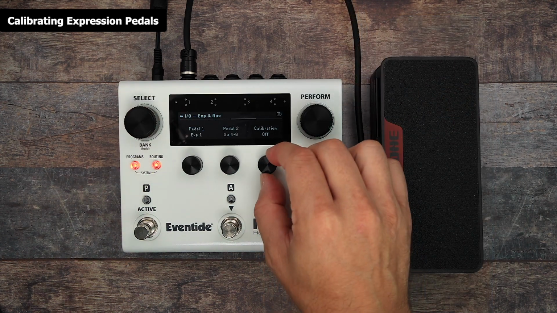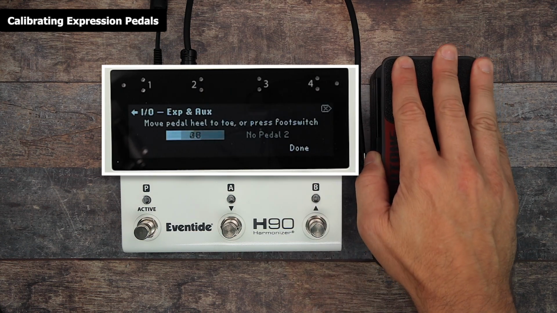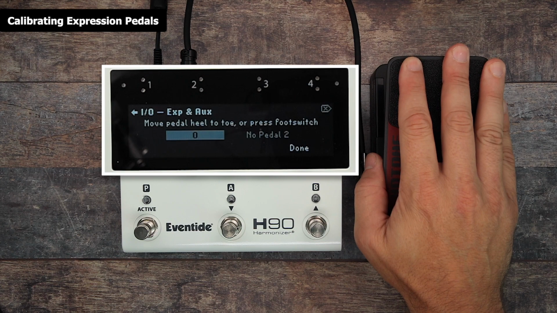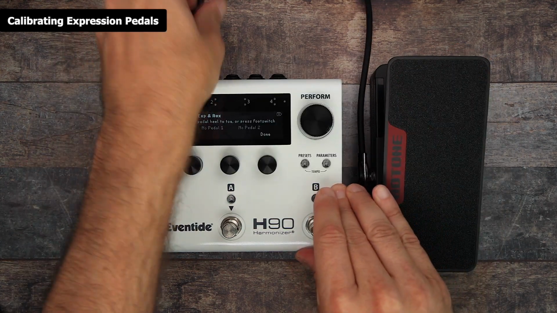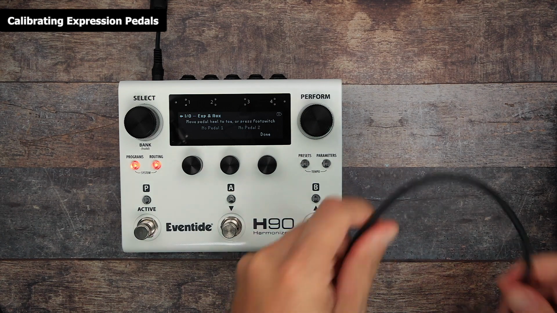If the sweep behaves erratically or goes up and back down again, check to make sure we're connecting to the H90 with the appropriate cable. Some expression pedals only work with a TS cable, others use a TRS cable.